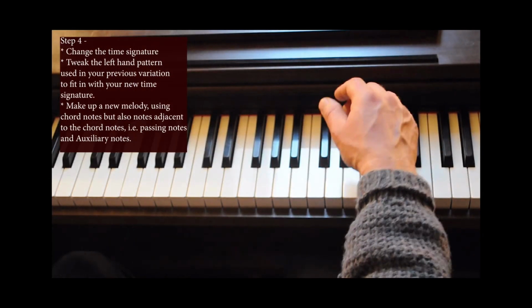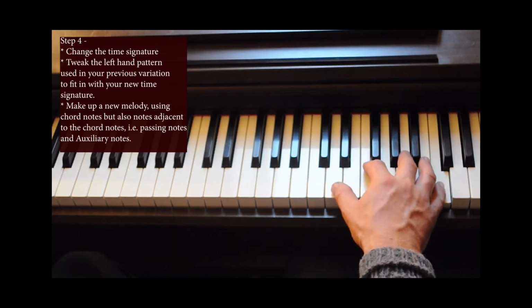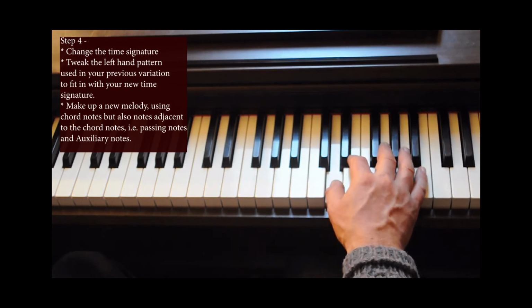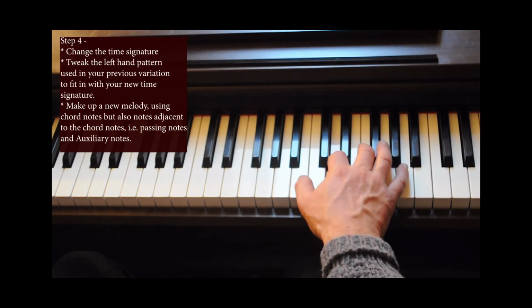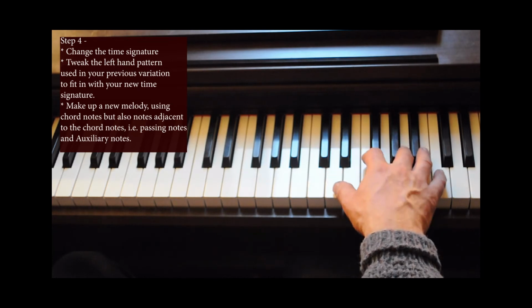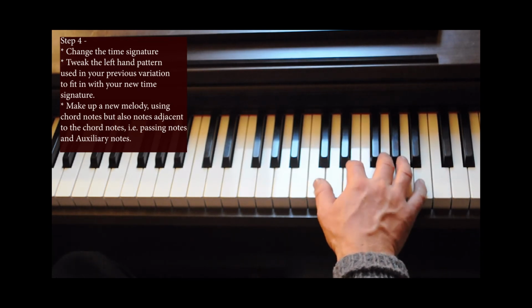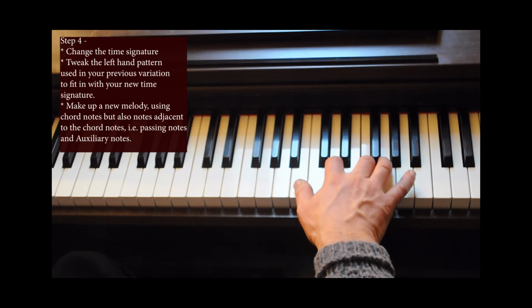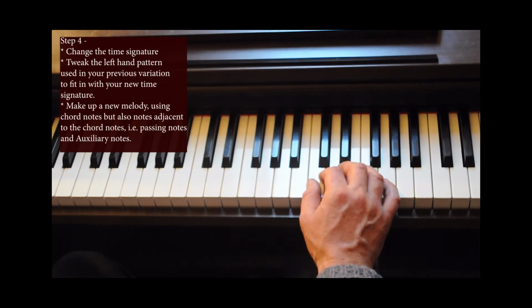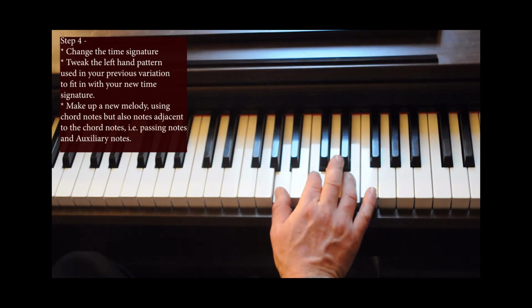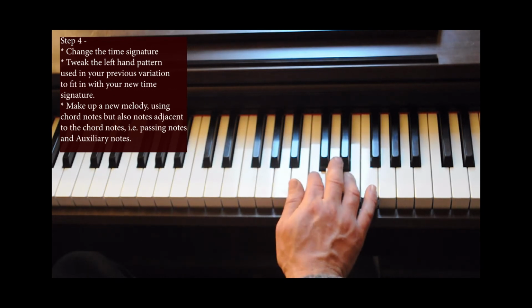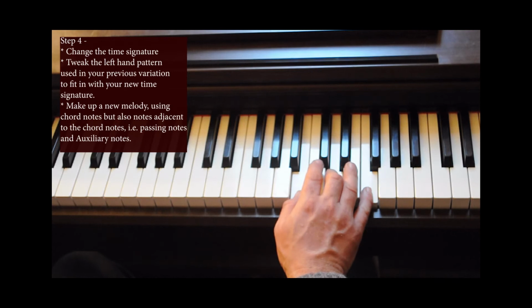For your melody, use the same rhythm as in your previous variation, but adapt it to your new time signature. For me, that would be something like 1, 2, 3, 1, 2, 3, 1. But make up a new melody. Use the chord notes again, but why not also use the notes next to your chord? So if we have an A minor, why not also use the B and the D and the F?